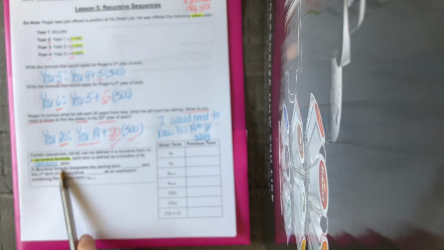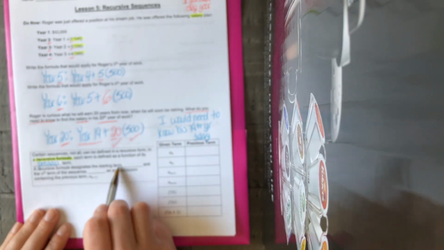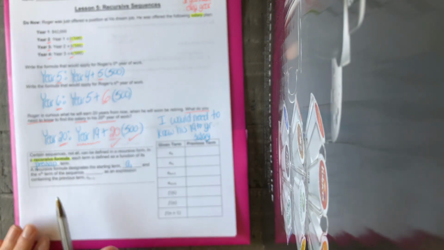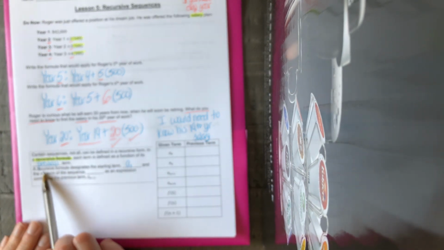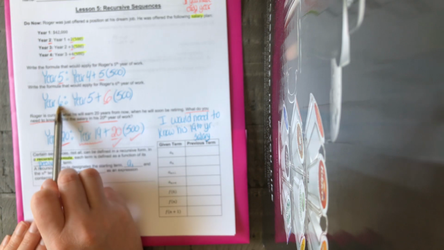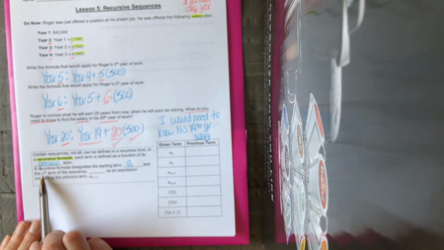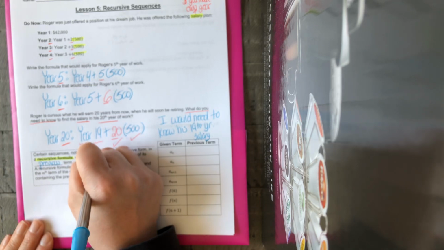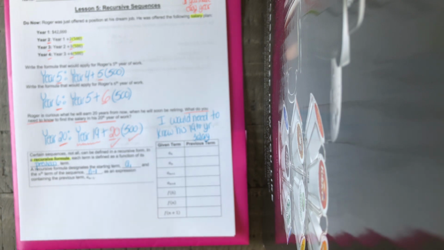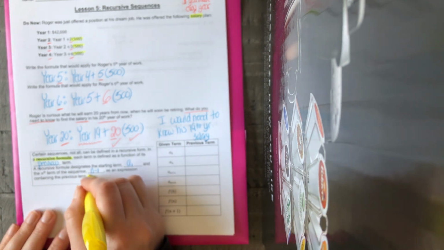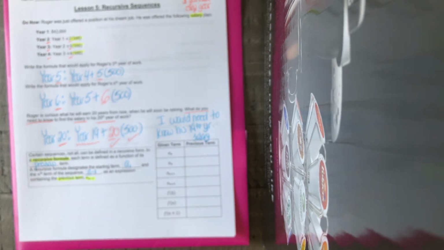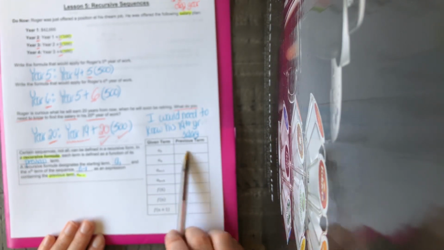And then a recursive formula uses the first term. So our starting term is the first term, which is a sub 1. And then we'd have to use that with the nth term. But if I wanted to find 20, I had to use 19. If I wanted to find 6, I had to use 5. So if I want to find n, I have to use n minus 1, what came before, in order to do that. All right? So I know that this n minus 1 is going to be my previous term.